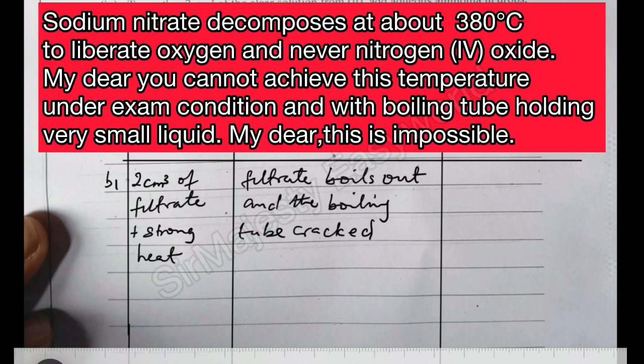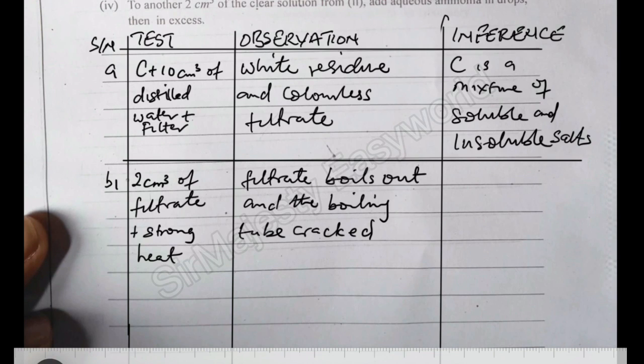Some of you are reporting a colorless gas evolved which rekindled a glowing splint. My dear, sodium nitrate is stable to heat. It is very difficult to decompose, not to talk of in solution form and in that little quantity. Some will report reddish brown gas. I don't know where it's coming from. The sodium carbonate that is also part of the filtrate is very much stable to heat. It cannot liberate CO2. So this is what I obtained in my own: the filtrate boils out, and the boiling tube cracks, or it boils into steam.